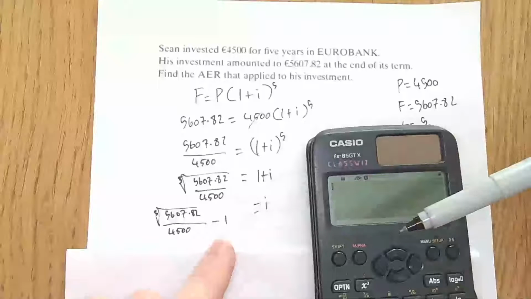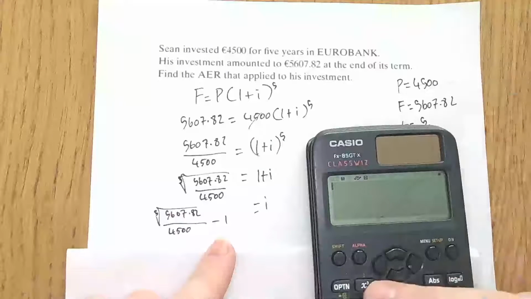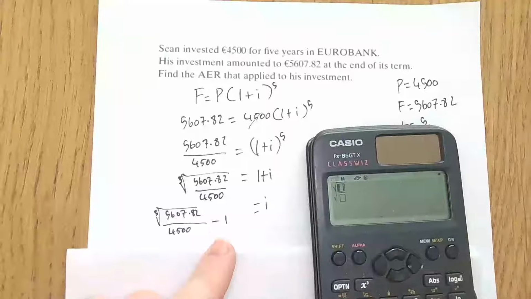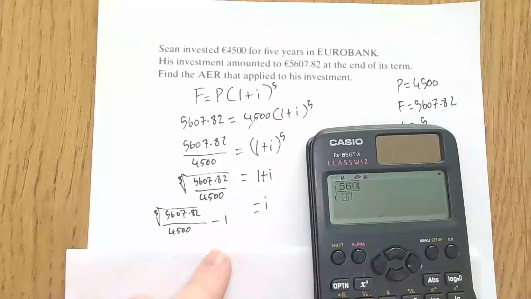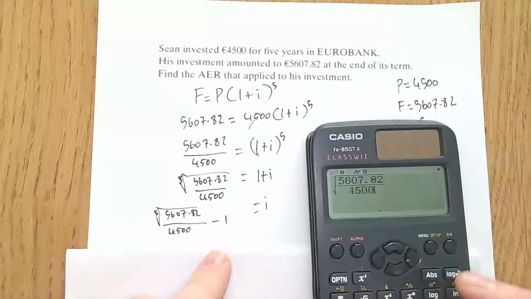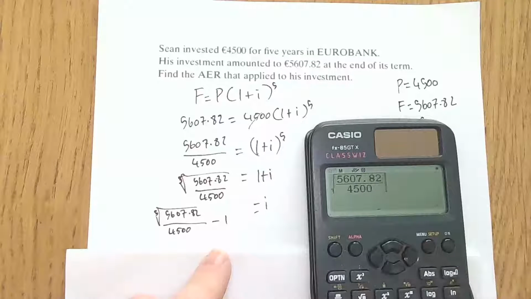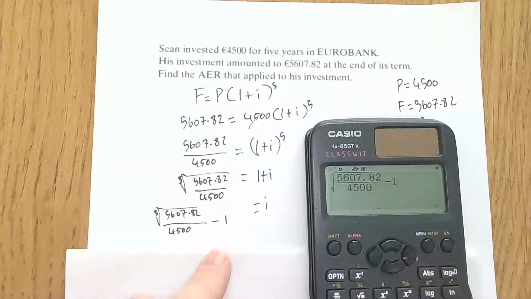I don't do it as I go along, because mistakes can be made in the calculator. So get a fraction going, 5607.82 over 4,500, then take the fifth root, minus 1, and we've got 0.1.